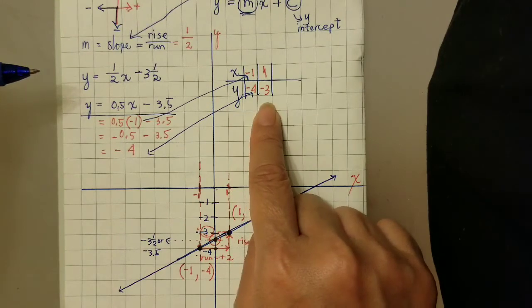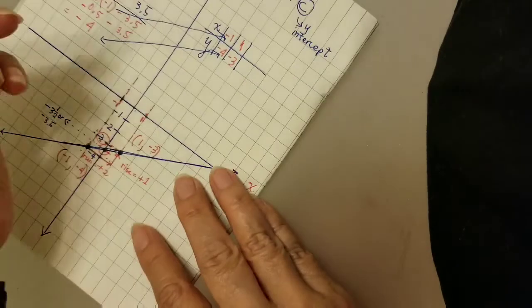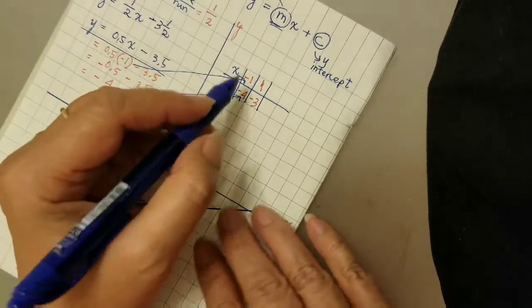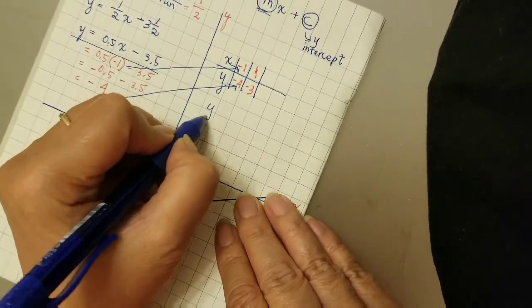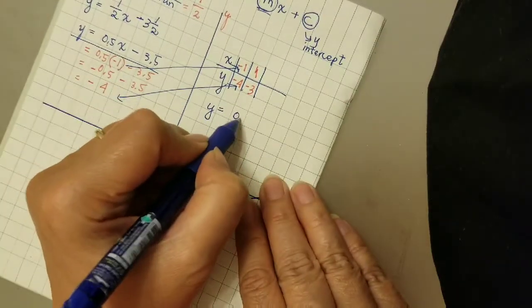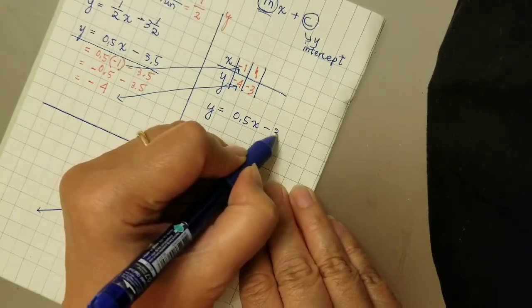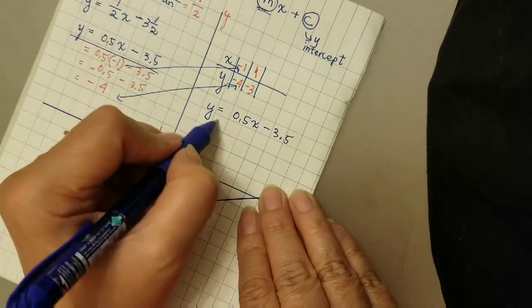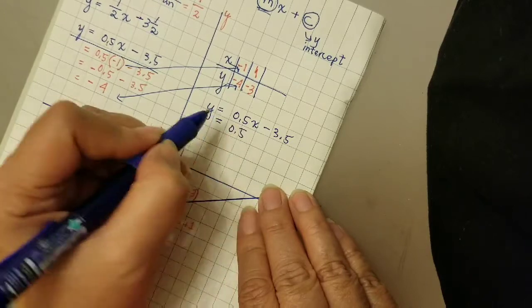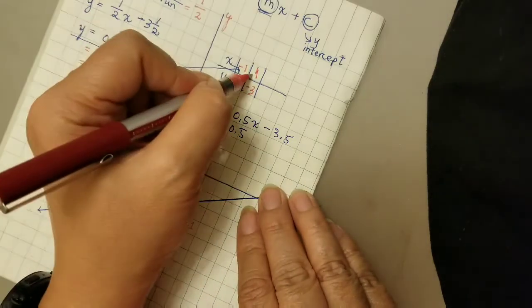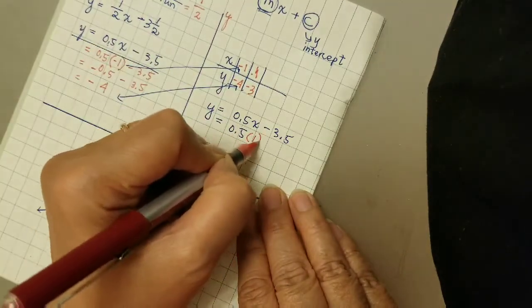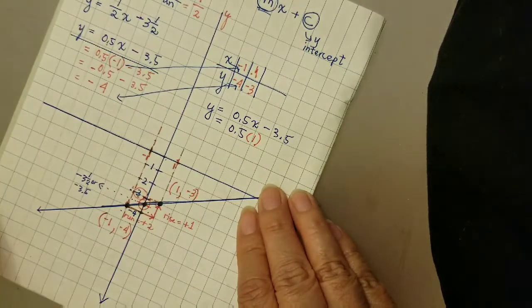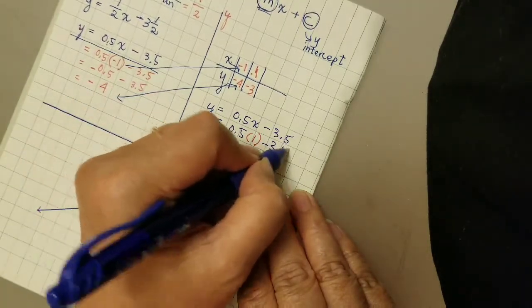Let's try this one and see if it's correct, okay? So start with your basic equation, always. Y is equal to 0.5x minus 3.5. Y is equal to 0.5, then I substitute times 1, okay, minus 3.5.